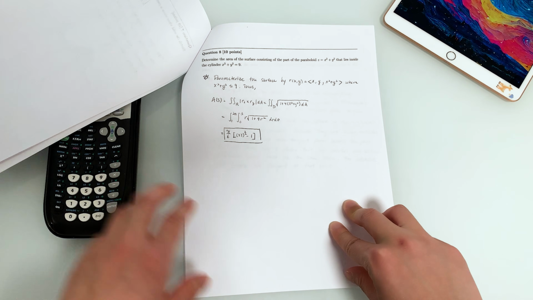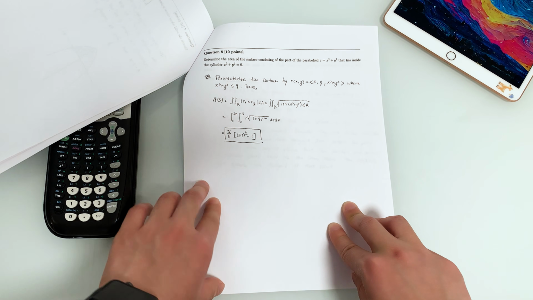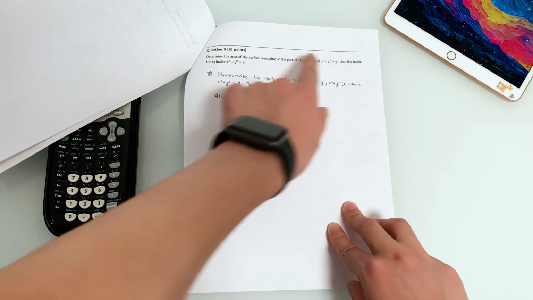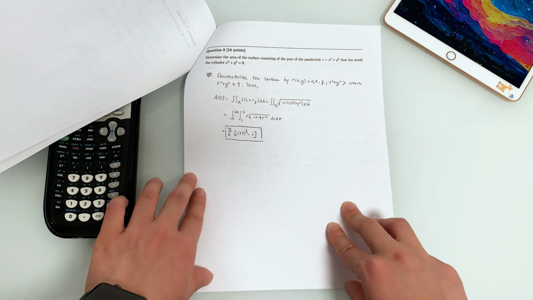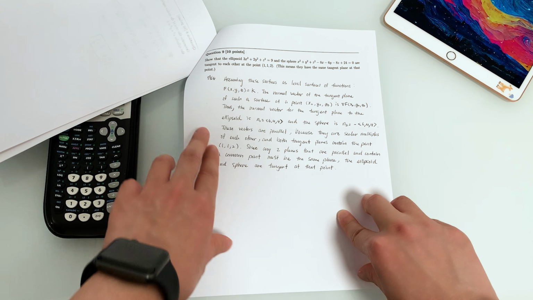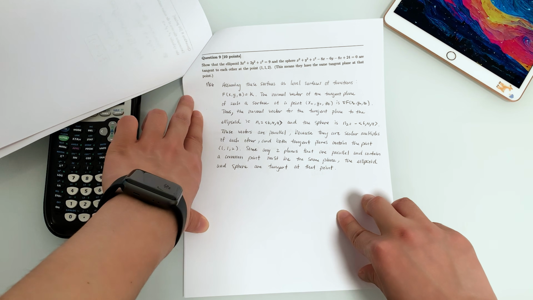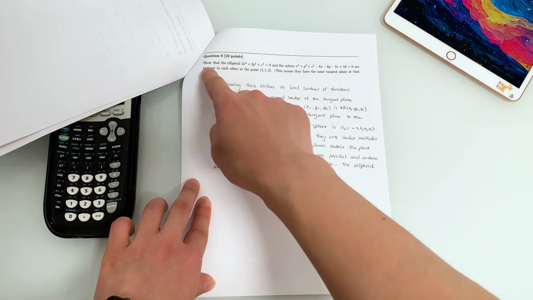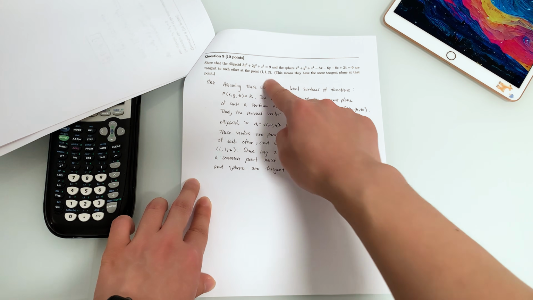Question 8 is similar and required us to visualize and calculate the area of a complex geometry using integrals and parametric equations. Like always, a good habit is to box your final answer. Next, question 9 was the hardest problem for me, where I had to prove that an ellipsoid and sphere are tangent to each other at point (1, 1, 2) using a series of rules, conditions, and assumptions.